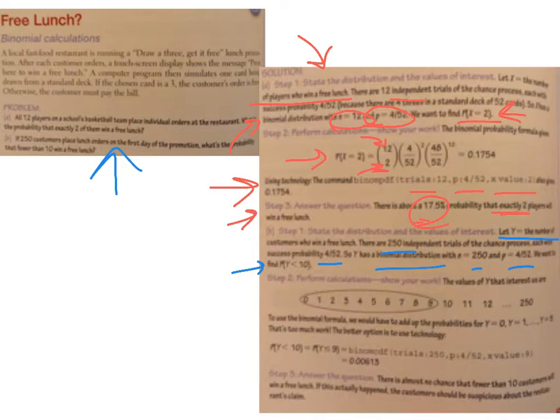I know most of you are going to want to plug this into your calculator. I don't want to try to do that factorial notation and stuff. So if I'm going to plug this into my calculator, I need to be sure whether my x value is set at 9 or my x value is set at 10. I want less than 10, which means I'm not including 10, 11, 12, all the way up to 250 in those parameters. I want 0 to 9 people winning a free lunch.